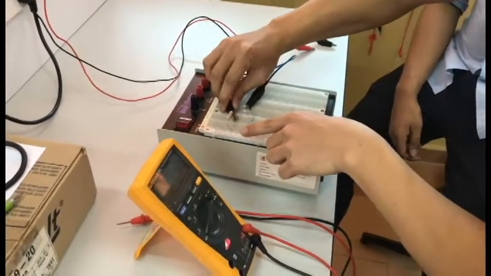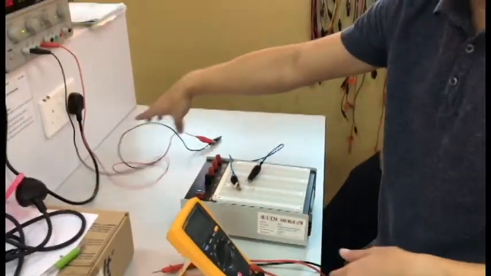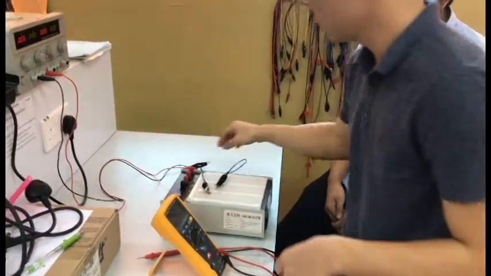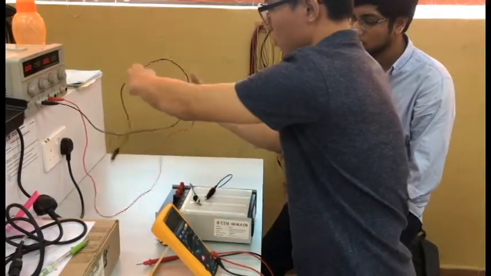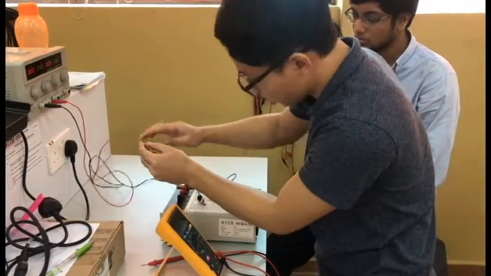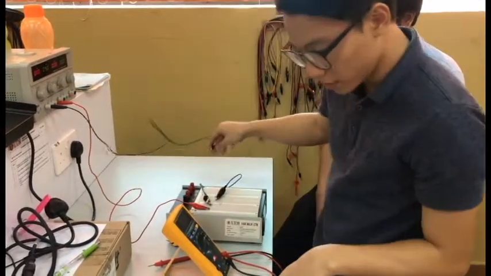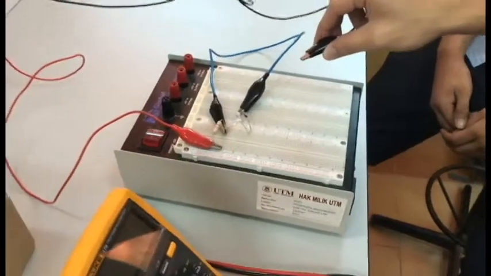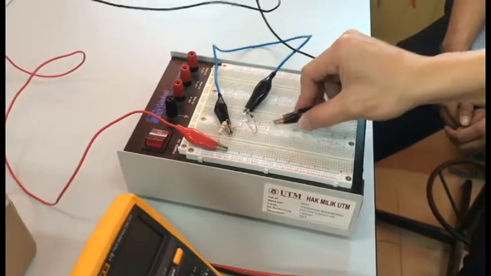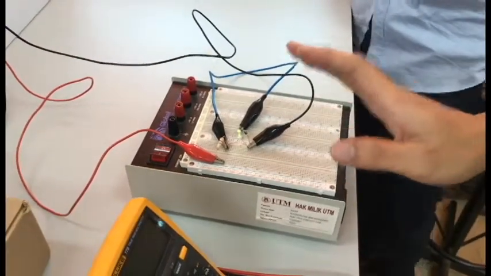Resistor and here. And now we put the power supply, this wire inside to complete the circuit. So the input one, the red color one, will be connected to the resistor, and the output, the negative terminal, will be connected to the diode right here. Okay, so the LED is lit up now.